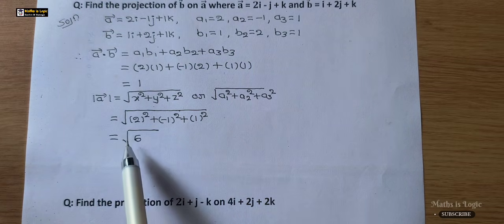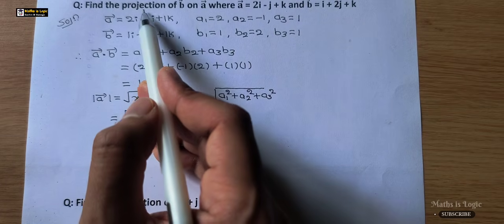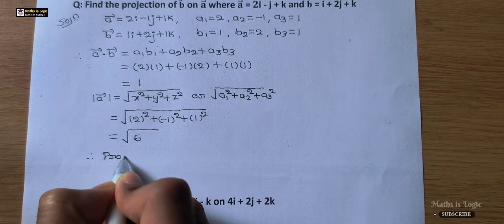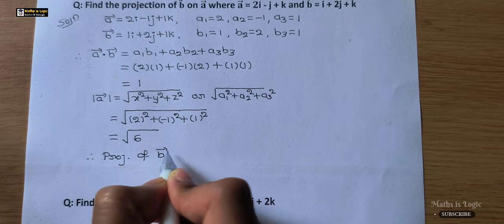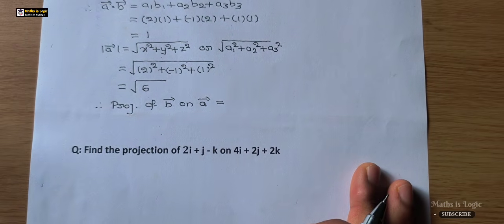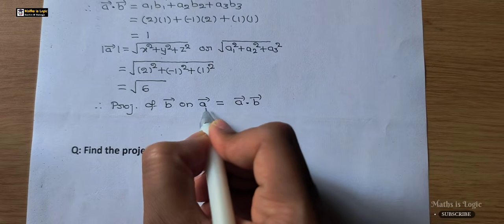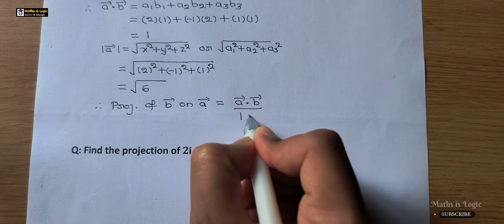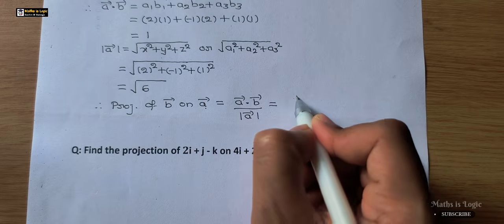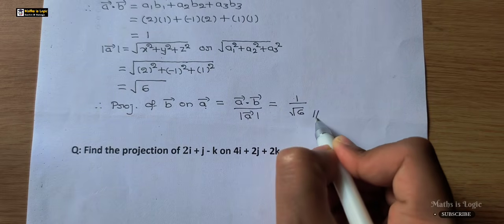After finding A vector dot B vector and the magnitude of A vector, write the formula of projection of B on A. Therefore projection of B vector on A vector is equal to, what is the formula? A vector dot B vector, with the magnitude of A vector in the denominator. Substitute A vector dot B vector is 1, divided by the magnitude of A, which is root 6. So this is the final answer.